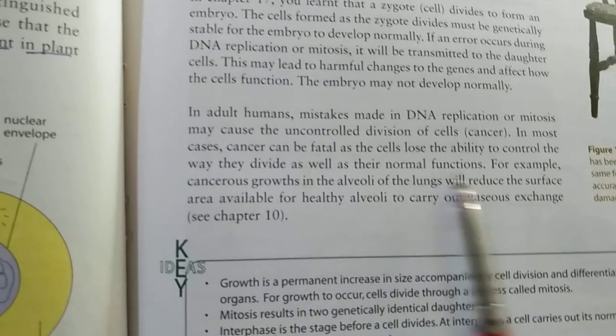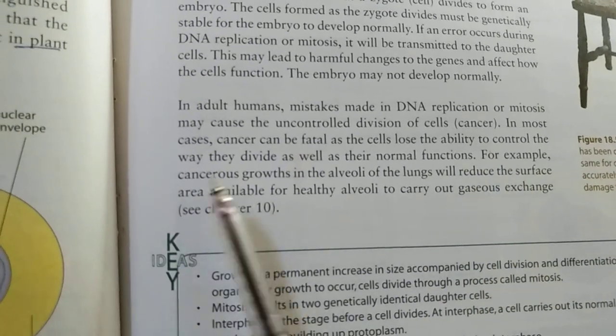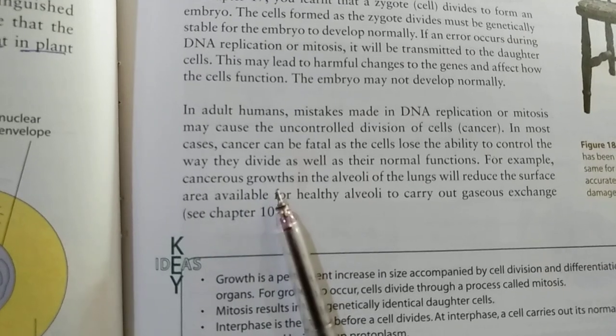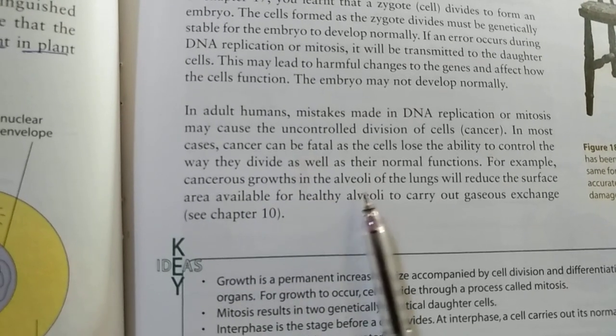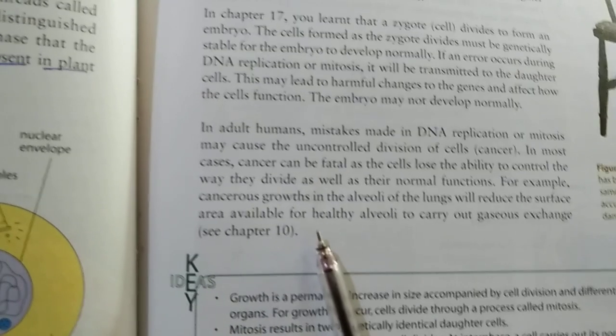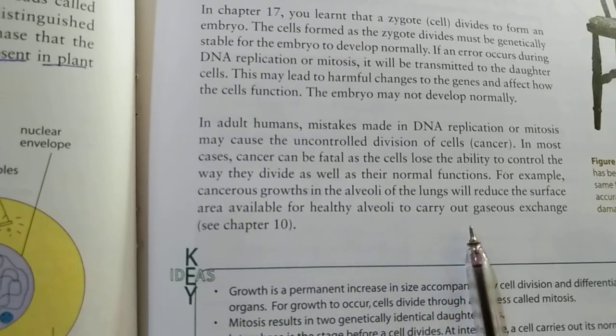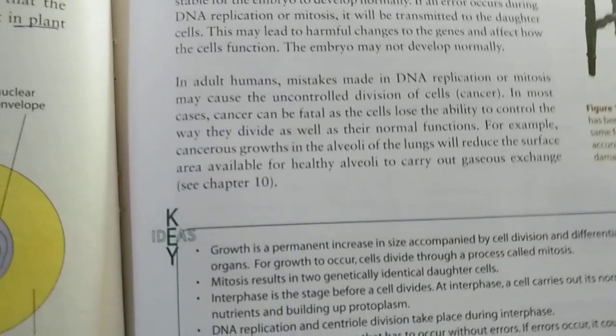Fatal means harmful, dangerous. For example, cancerous growths in the alveoli of the lungs will reduce the surface area available for healthy alveoli to carry out gaseous exchange.